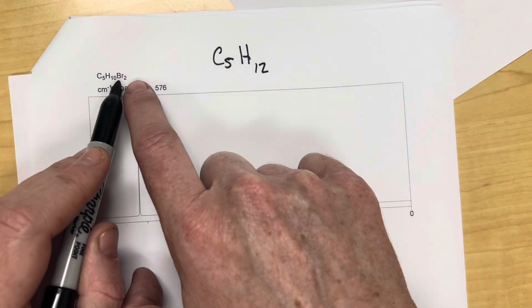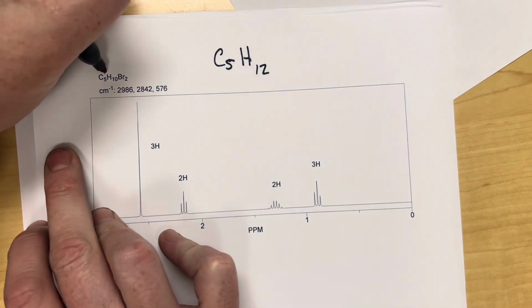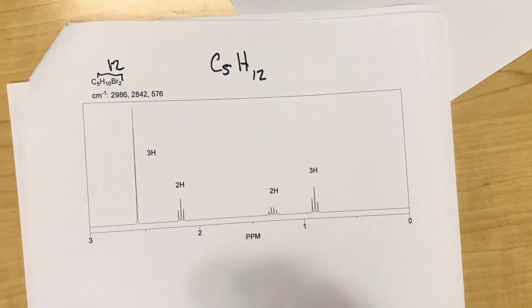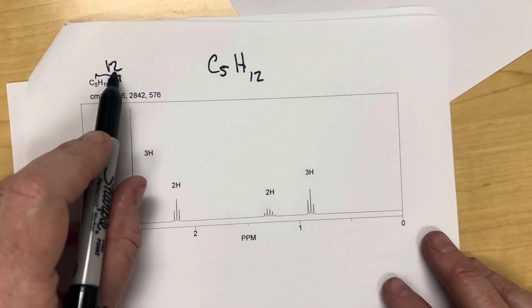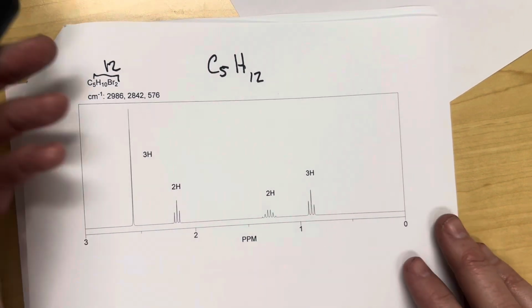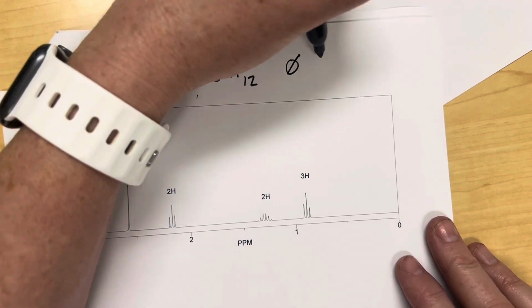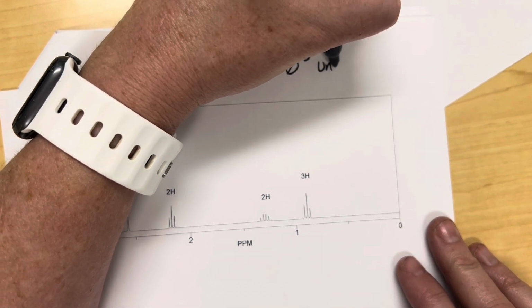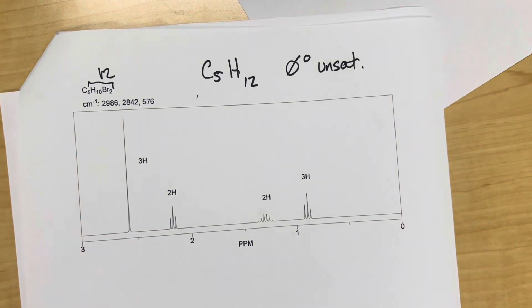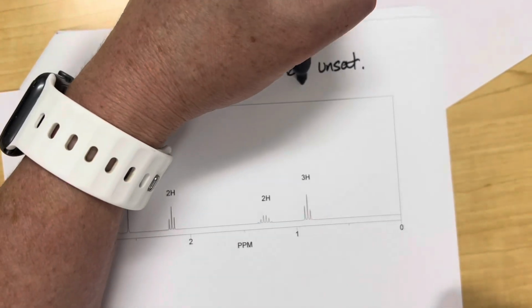Each bromine kind of acts like a hydrogen, so in total between hydrogen and bromine, you have 12 things. Since you would have expected 12 things, this is 0 degrees of unsaturation. In other words, this is just an all alkane.